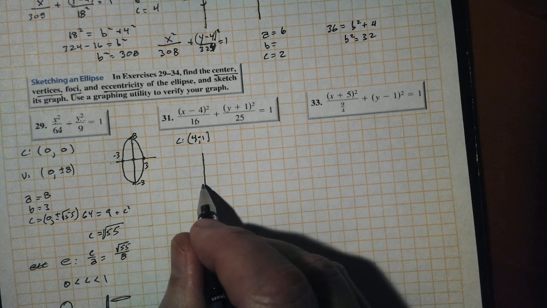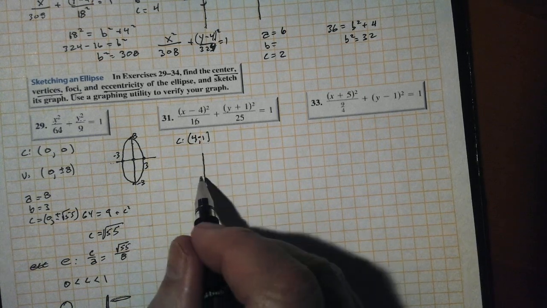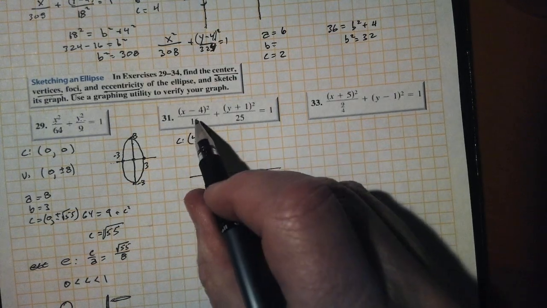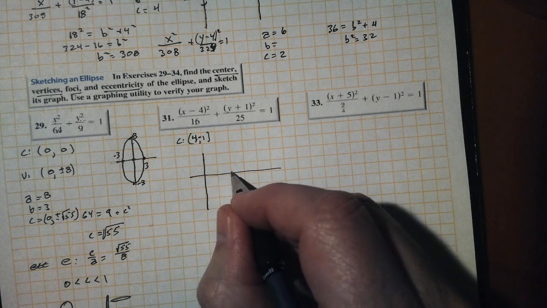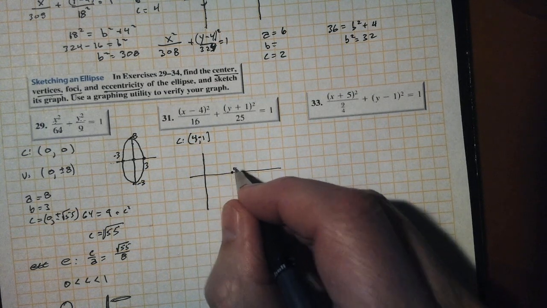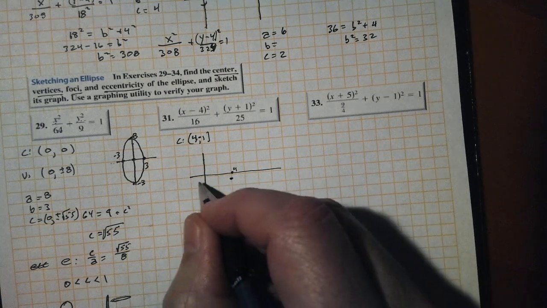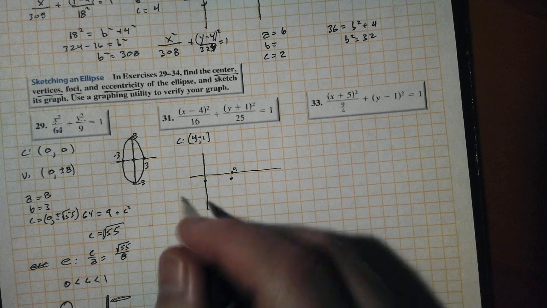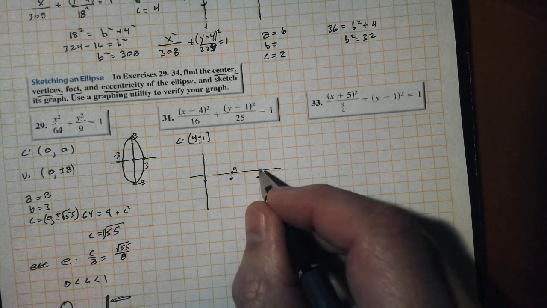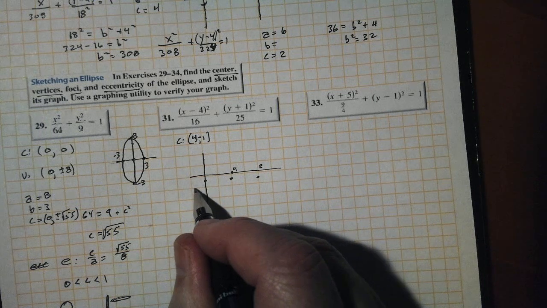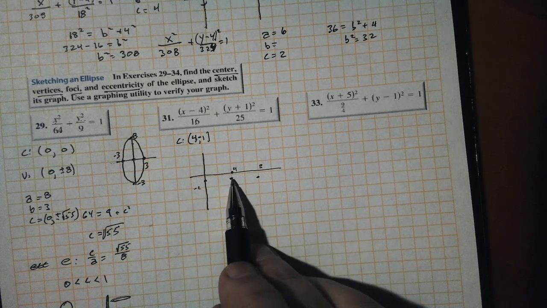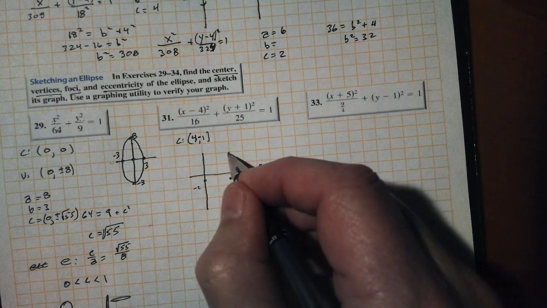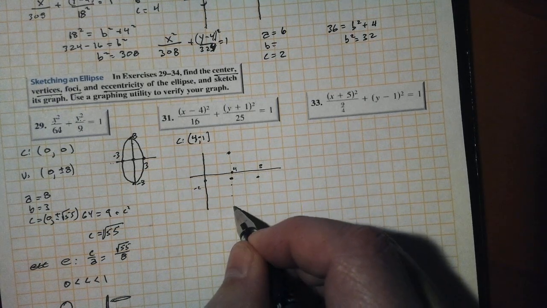So I'm going to do C down 1. I'll do this. So here we go. Center at 4, negative 1, 4, 4, negative 1. And we're to the right and left 4 from there. So this would be 8, there's 0, this is negative 2 right here. And we are up and down 5 from there. So if this is, let's see, 1, 2, 3, 4, 5. 1, 2, 3, 4, 5.